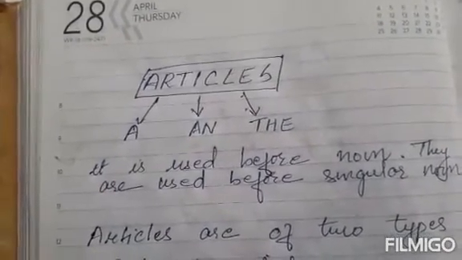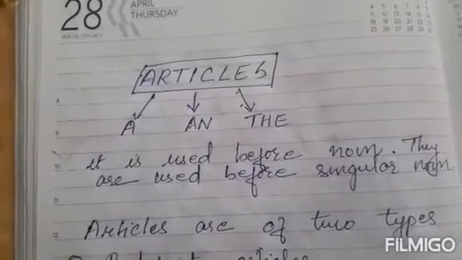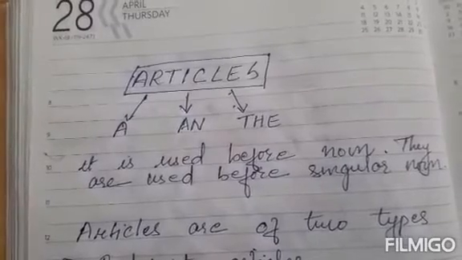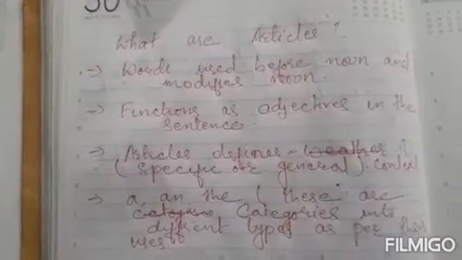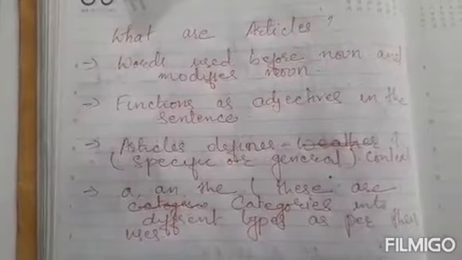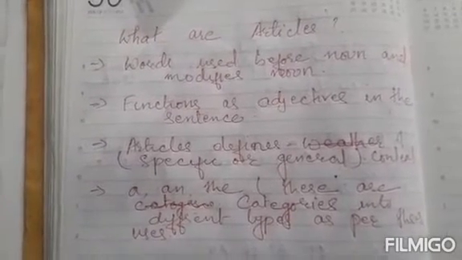Articles: a, an, and the are articles. It is used before a noun. What are articles? The words used before a noun that modify the noun are articles.